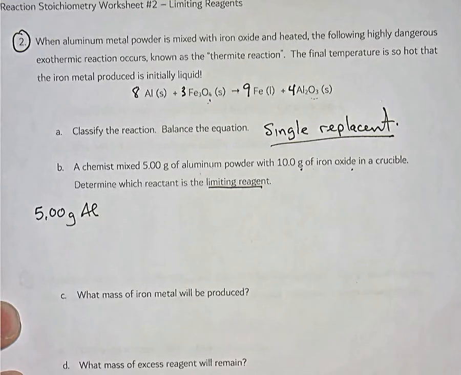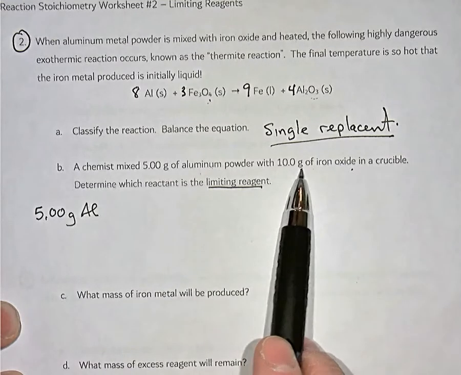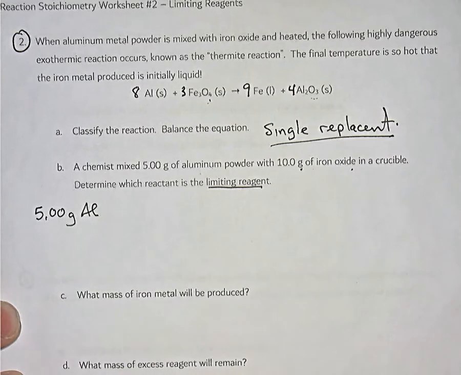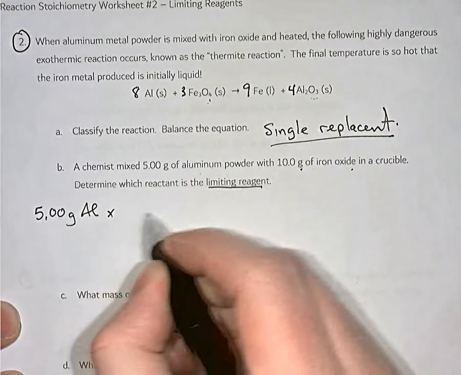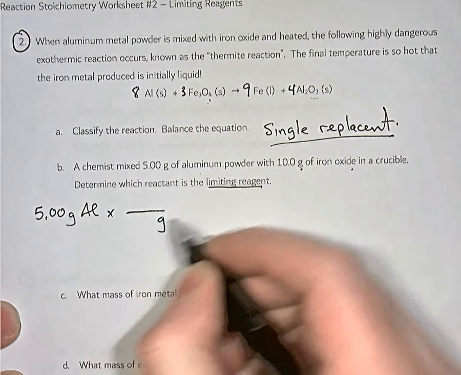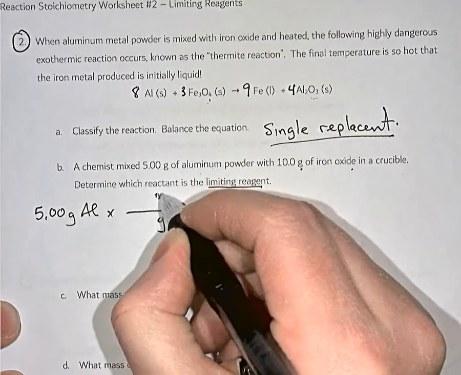Right? So again, listen to that question. How many grams of iron oxide did I need to react with the 5 grams of aluminum? That is just a straightforward stoichiometry problem. So we can take the grams of aluminum and switch the grams to moles of aluminum.